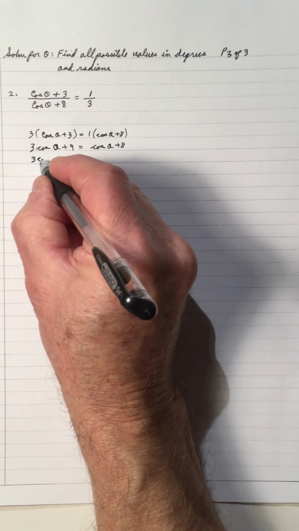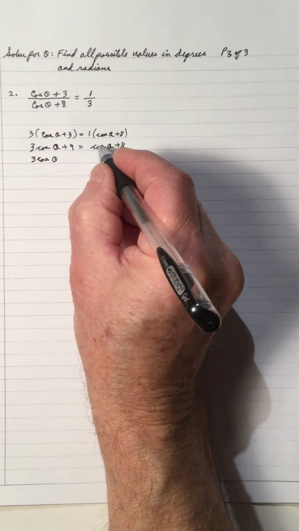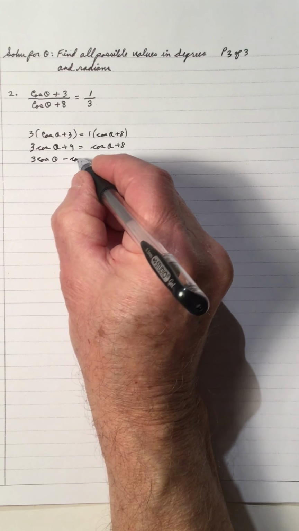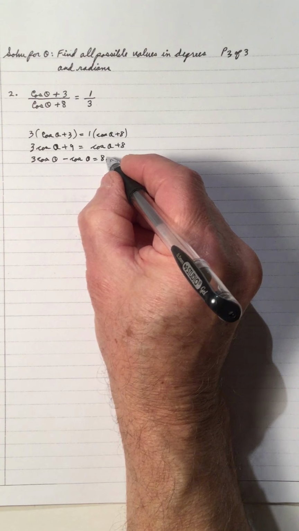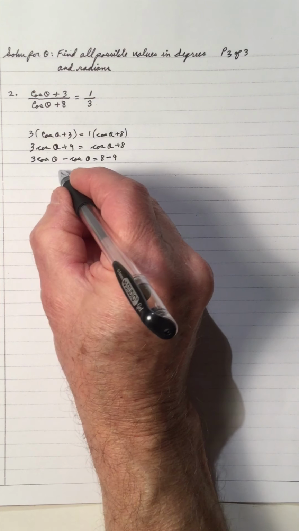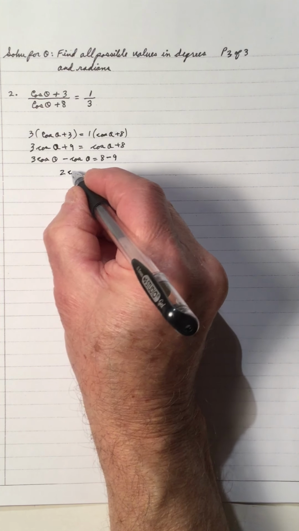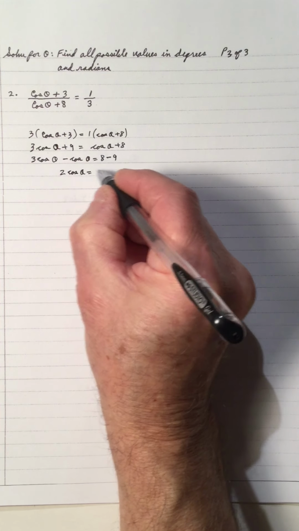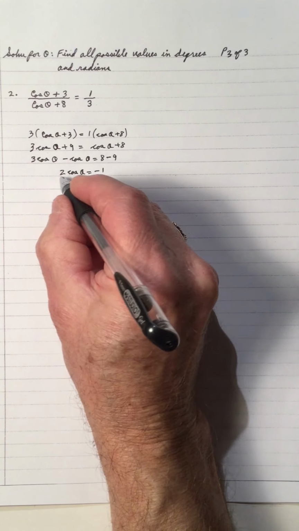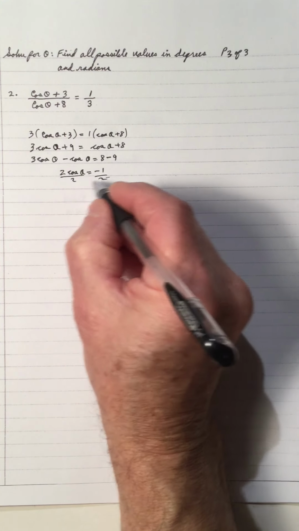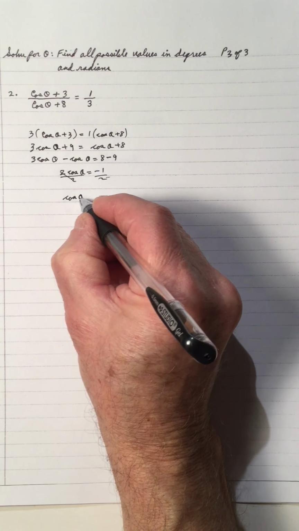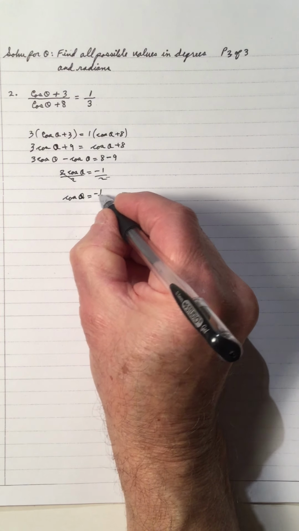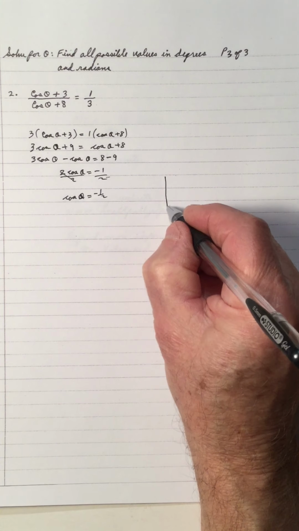Bring the cos thetas to the left and make it a negative. And bring the constant of 9 to the right and make it negative. 3 minus 1 is 2. Cos theta equals negative 1. Divide by 2. It cancels. Cos theta equals negative a half. Now we have to solve.